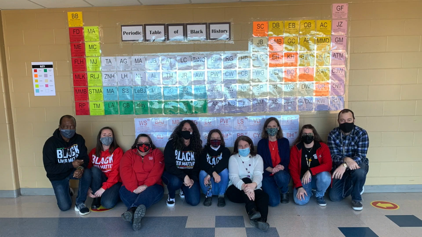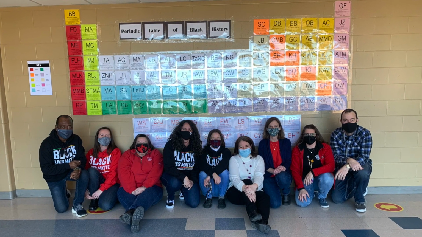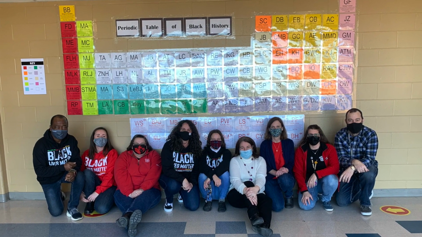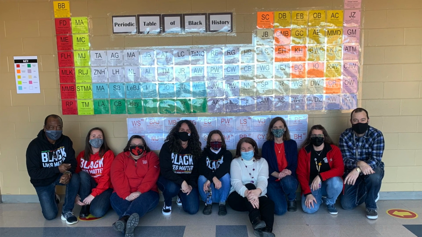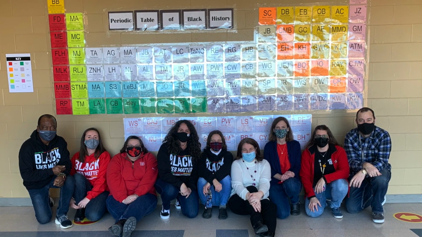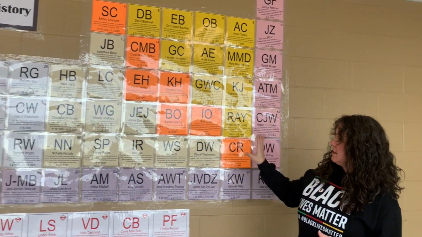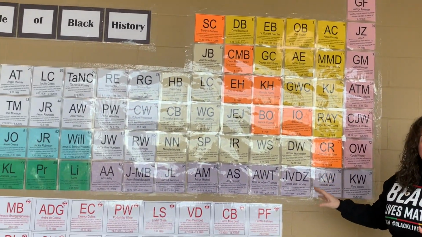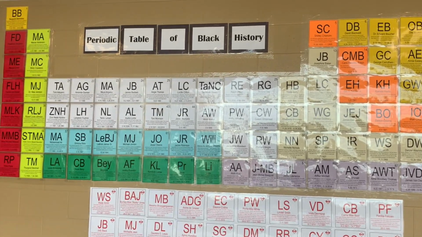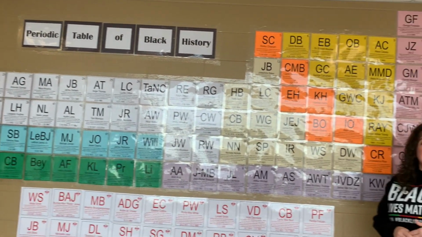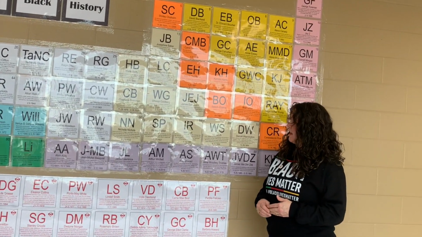So as a science department, this particular project was an excellent way that we could participate and also stay within the boundaries of the science education. As you can see here, our periodic table is color-coded, very similar to what you would see if you were looking at the actual periodic table of the elements.